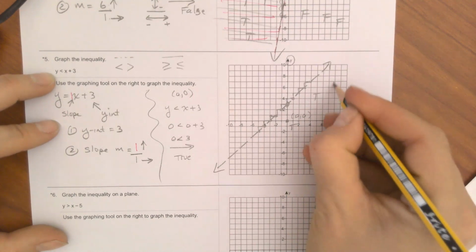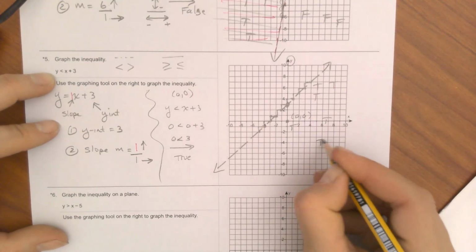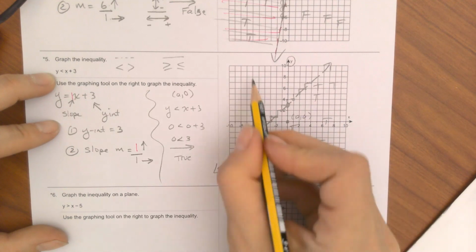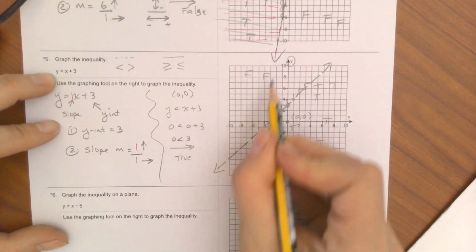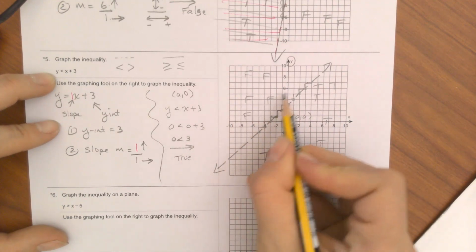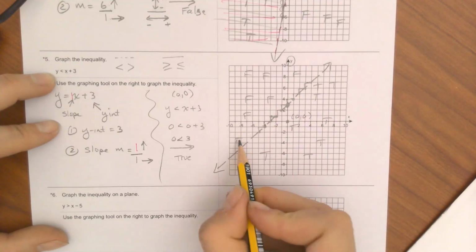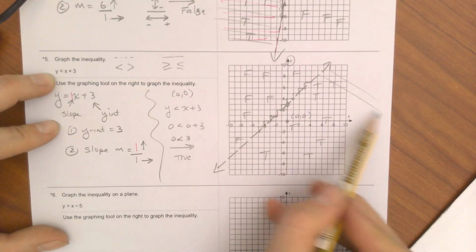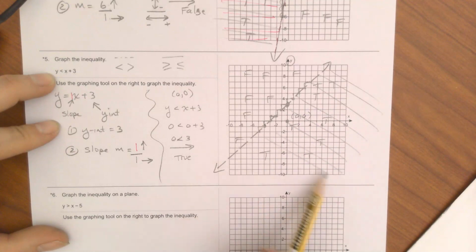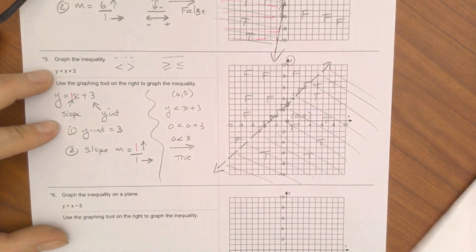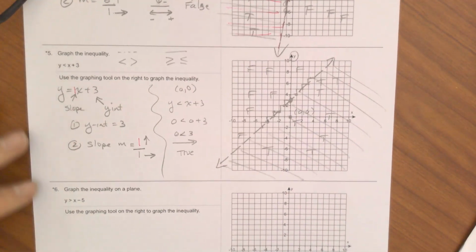That means everything on this side is true. All these points are true. That means all these points are false. And what side do I color, the true or the false side? True. So my solution is the true side. There. Okay, let's do another one.